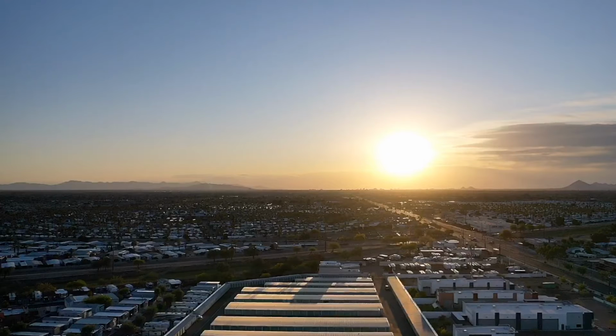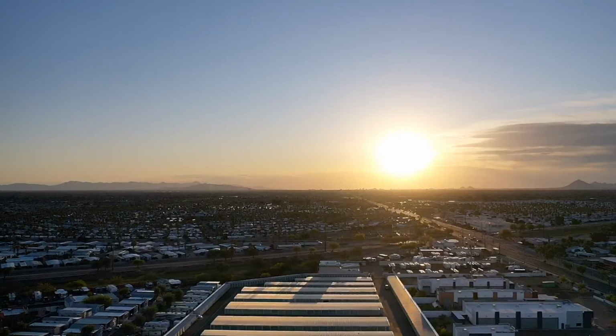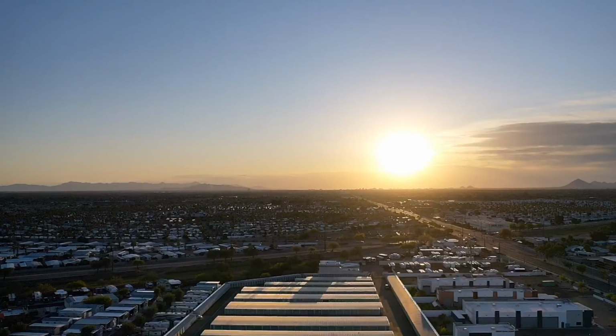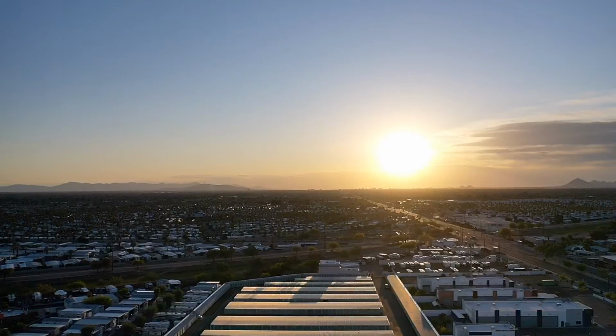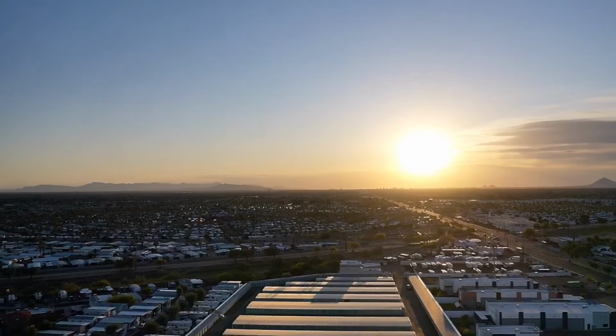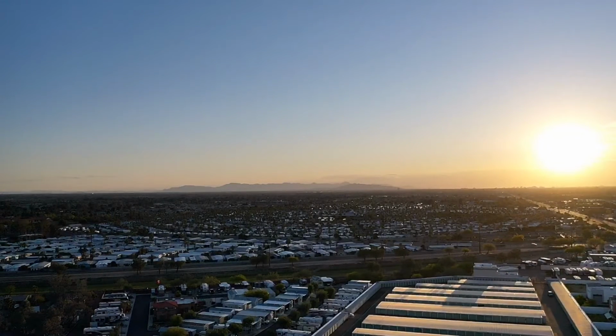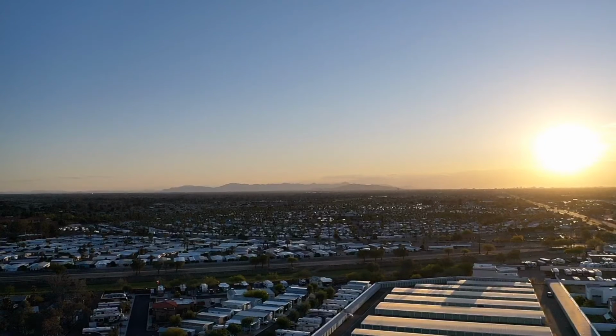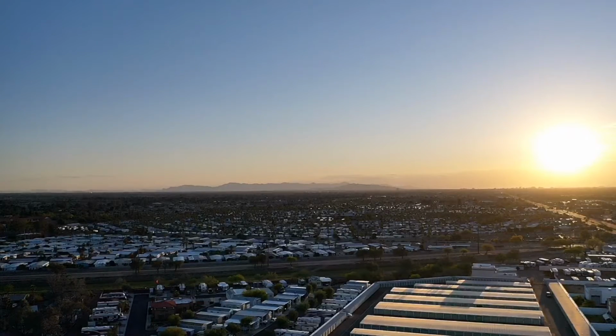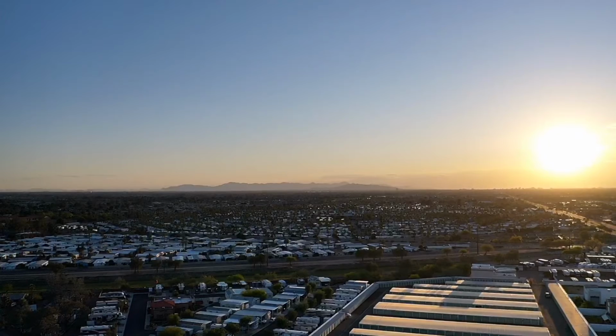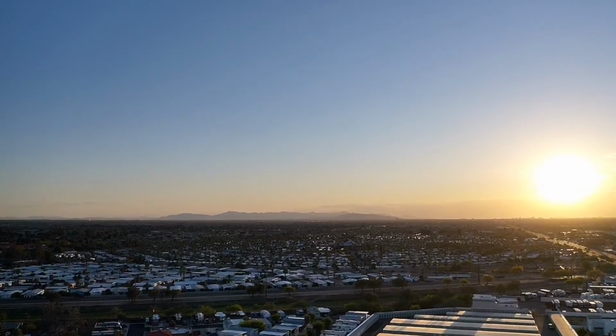I was looking at some of my older photos from flying the drone, and the sun was setting on that, just behind that mountain range there. Something you don't notice every day is how the sun is in a different location every day.